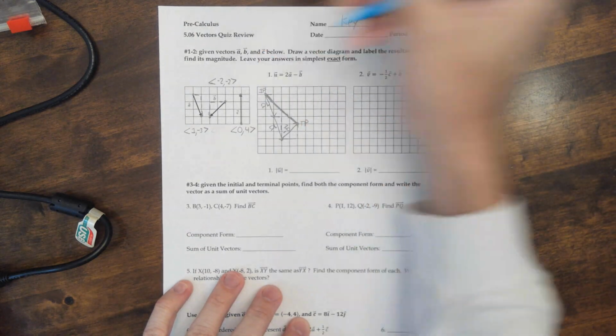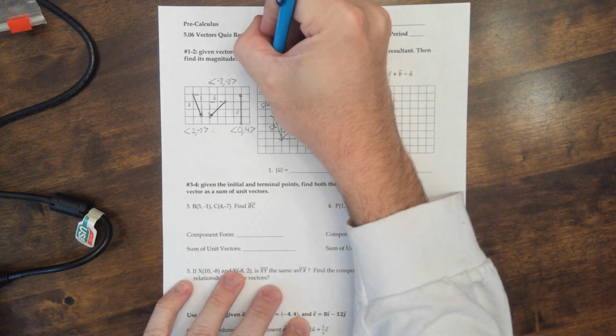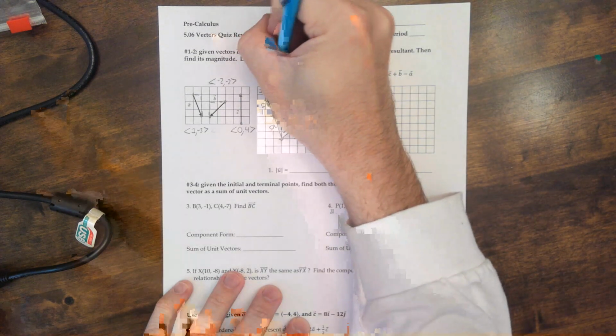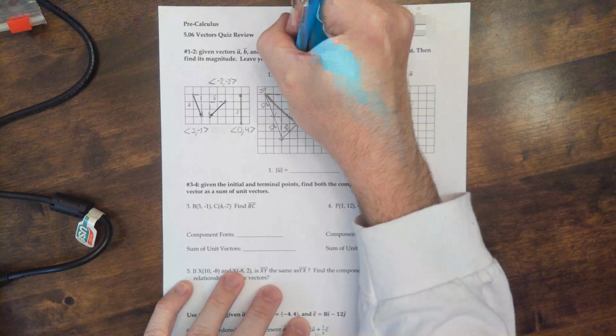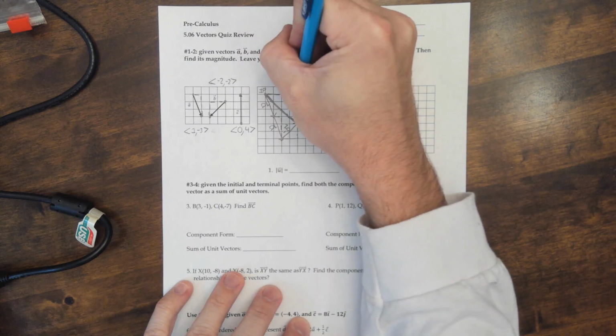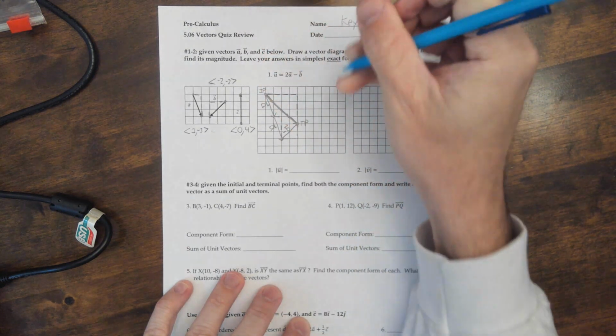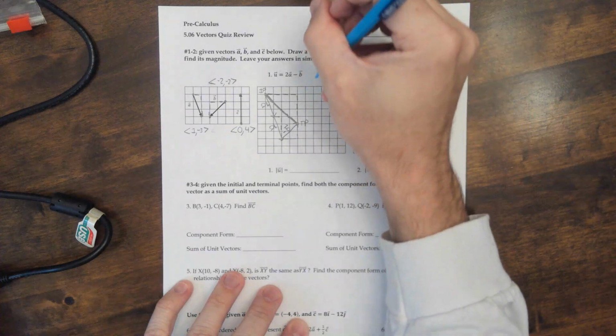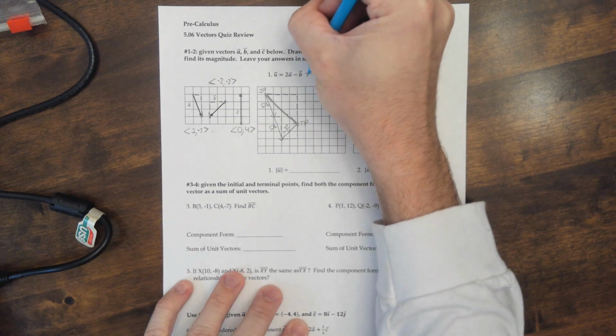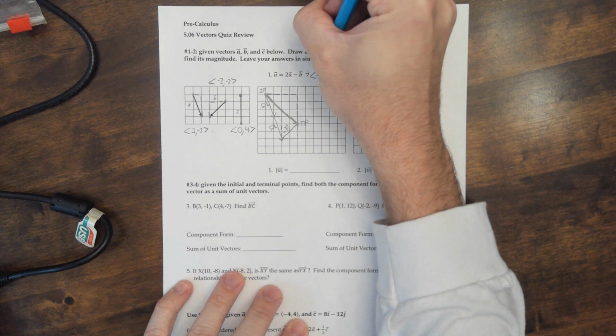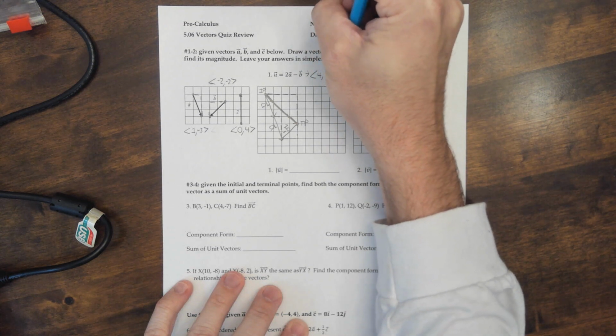Now we need to find its components, because it wants me to find the magnitude. The components are going to be right 1, 2, 3, 4, down 1, 2, 3, 4. So the components for U are going to be over 4, down 4.